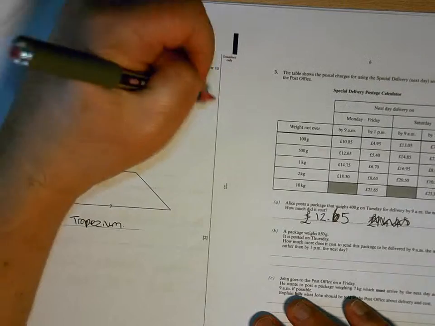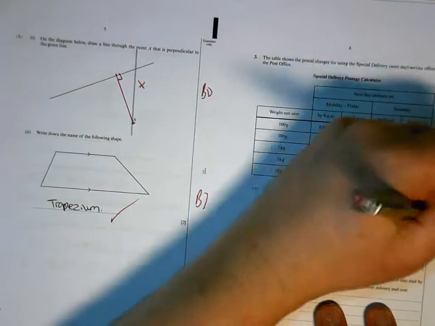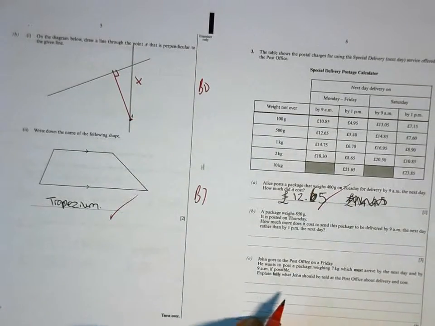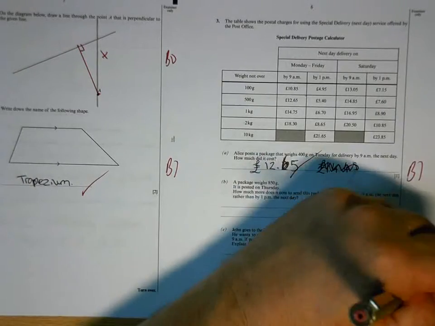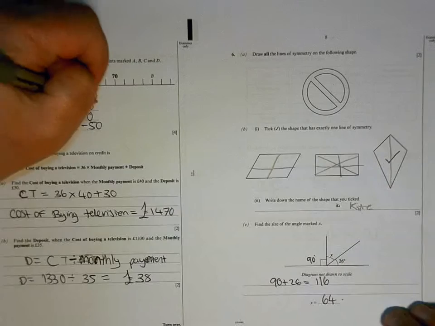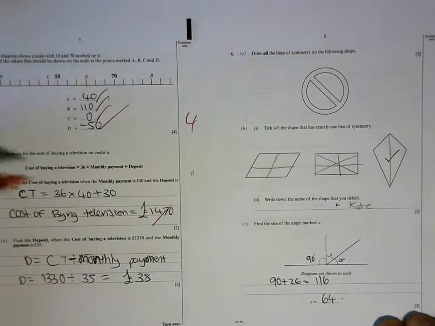So yours is wrong. That is a trapezium though. Well done. 1265 is correct. You should be able to deal with that, so take a look at my solution and make sure that you can get your head around it. That's good. That's good.